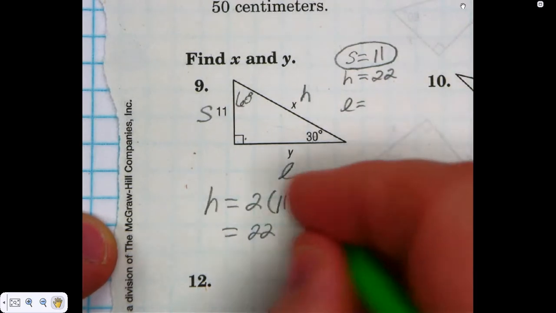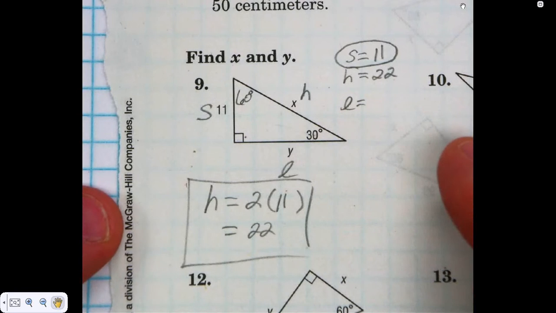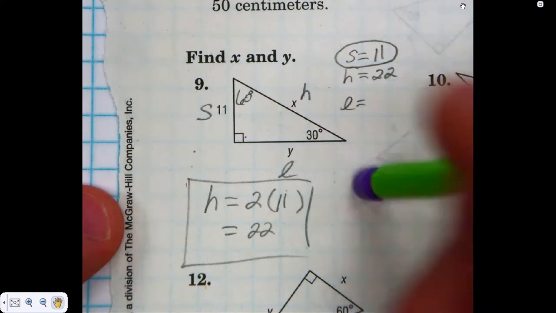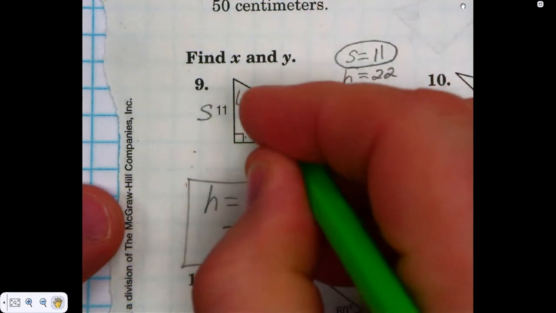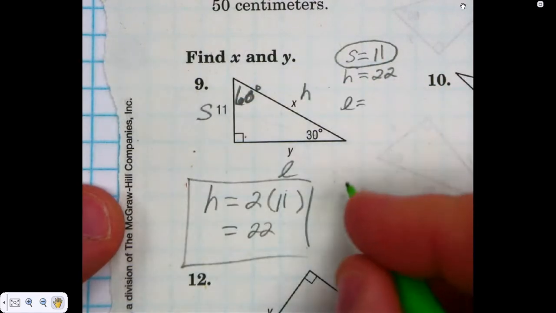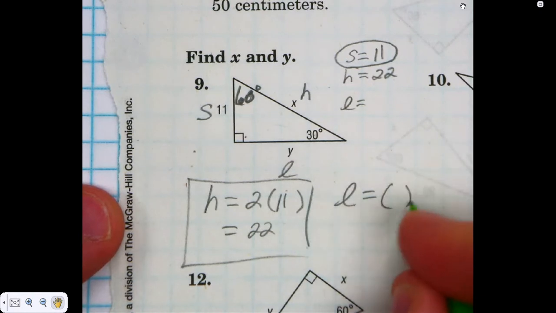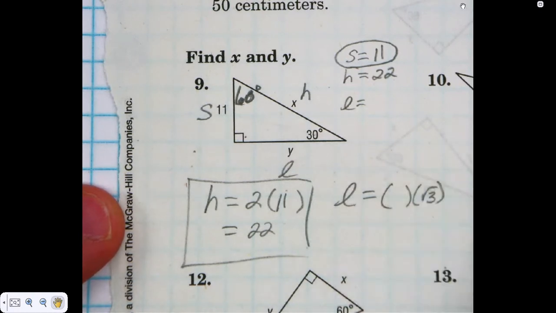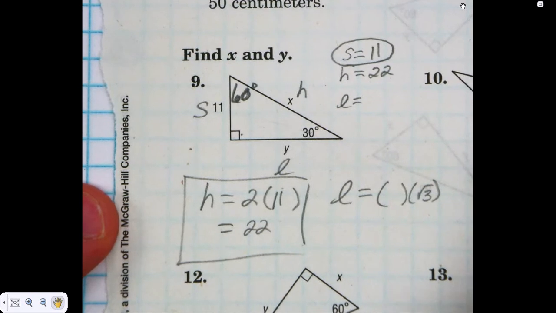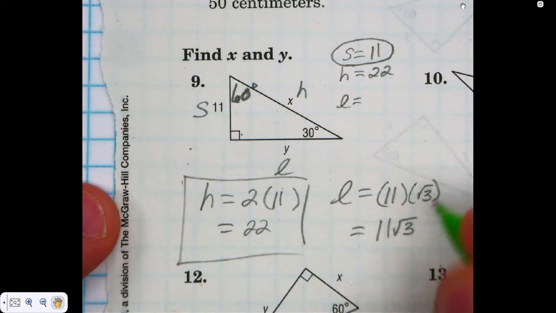See, that's what I mean by saying I'm not trying to be a smart aleck or anything. This is hard because it's new, but the actual math you do and the formulas you're putting in are really rather simple. Now we're going to deal with some radicals, which might add some confusion to it, or some stress for you guys. Next thing I do, I need to find L. What is L always equal to? S times radical, whatever S is, times what? Radical 3. What is S in this case? 11. So it's what? 11 square roots of 3.